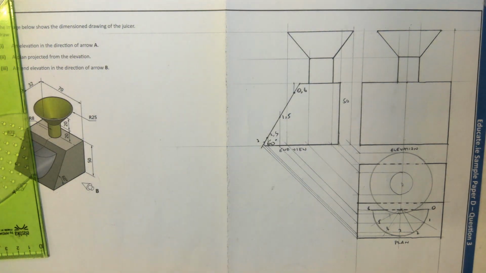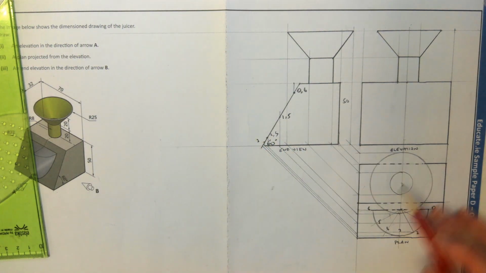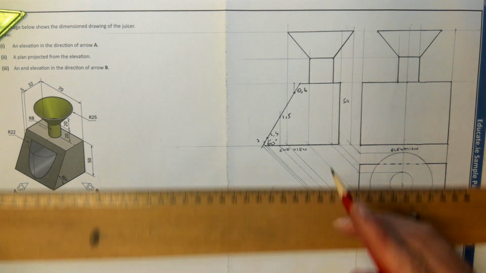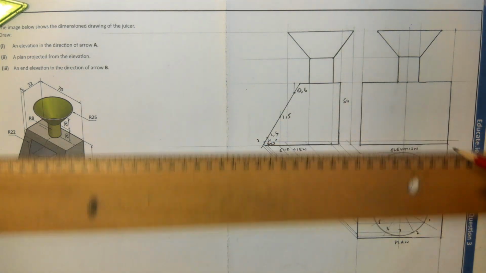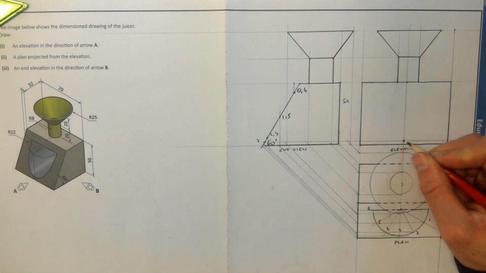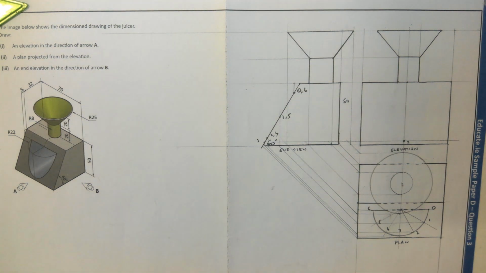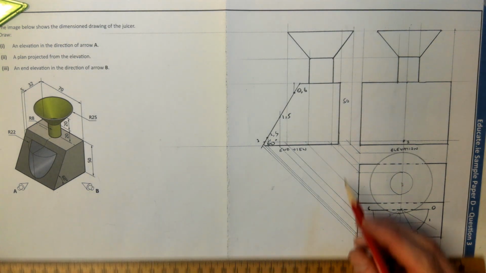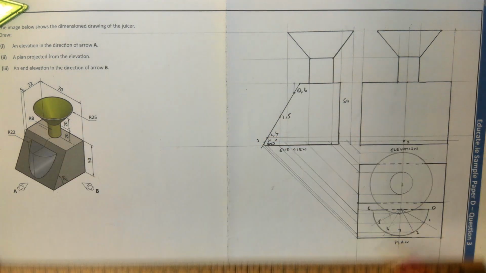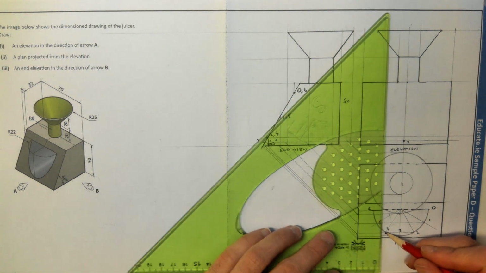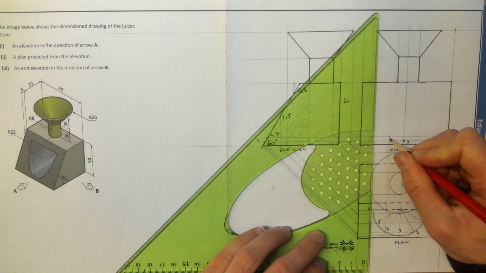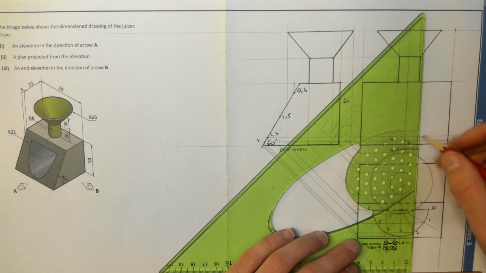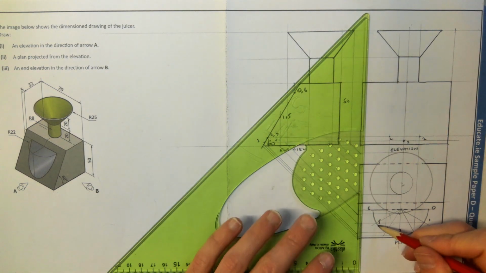So where they are in my end view, I can now take them across to my elevation. So if I take 3 across and 3 up, that gives me 3. I take 4 and 2 across. Take 4 up, there's 4 there. Take 2 up, there's 2 there.